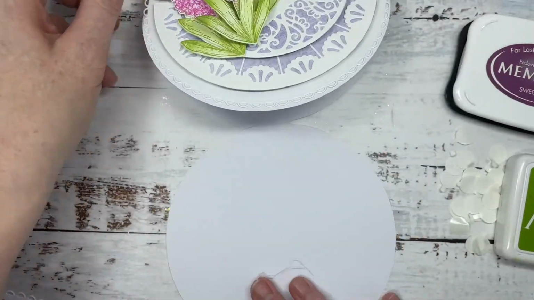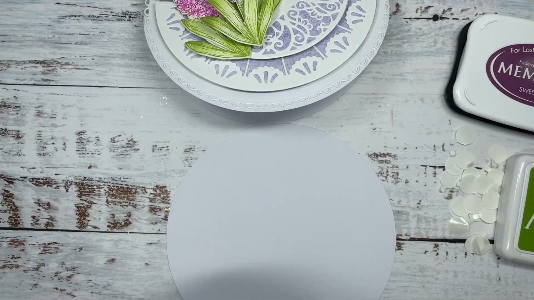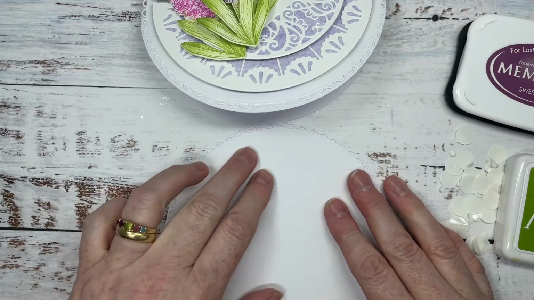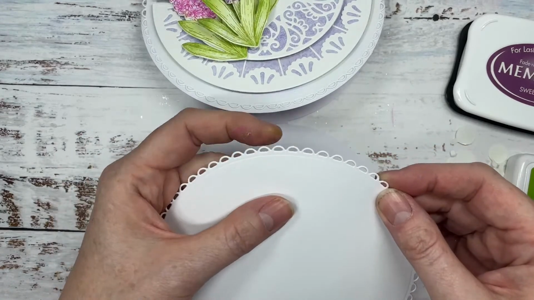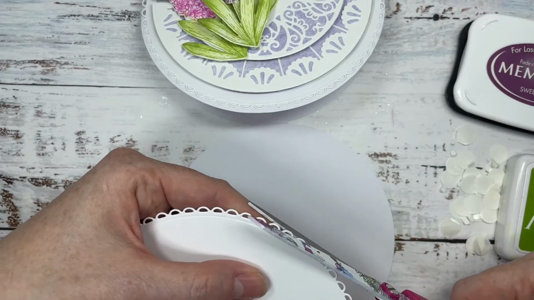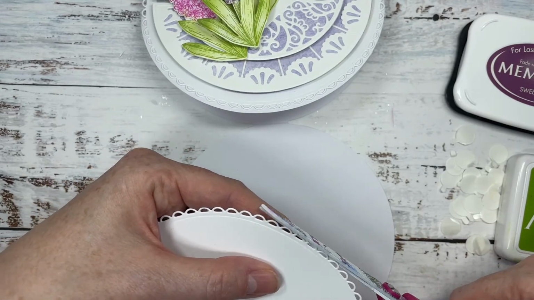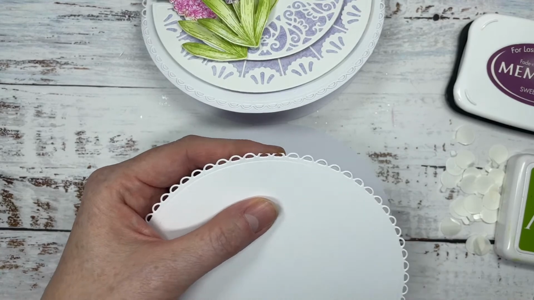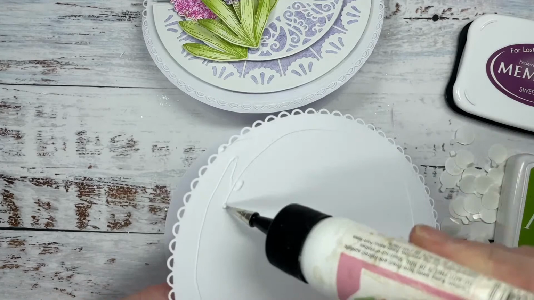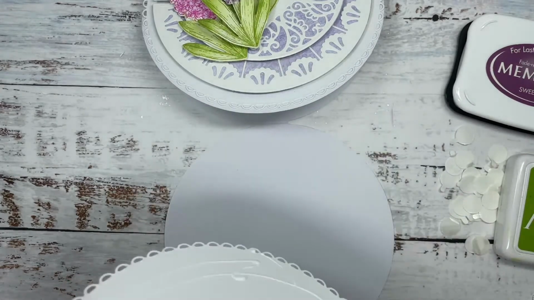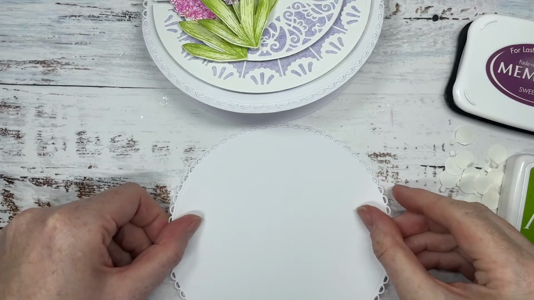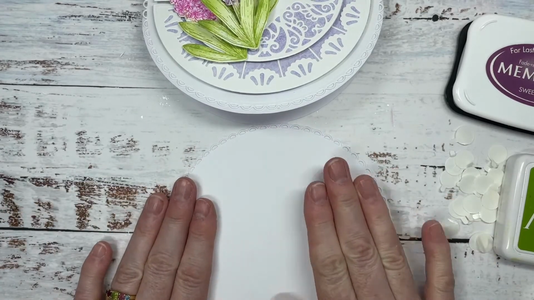And then for the bottom, I have another piece. And what I'm going to do is I'm just going to trim those two pieces there so that the card folds. There we go. Put some glue on. Make sure I get that in the right place. So we've got a nice decorative piece there.